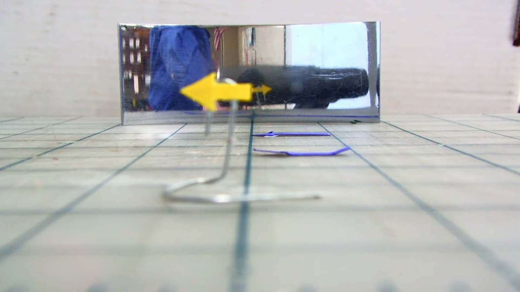And here we are looking at the actual image of the object as well as the object in the mirror. This is what we're trying to predict by doing the ray tracing diagrams. You can see a couple things pretty clearly. First of all, the image is in the opposite direction to the object. The object is pointing to the left, the image is pointing to the right. The image is also smaller along the left to right axis.